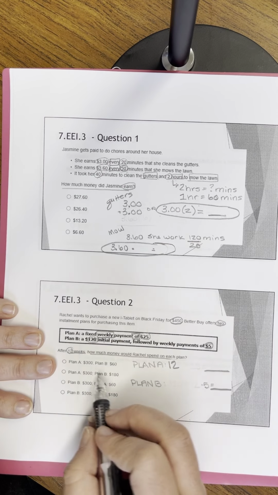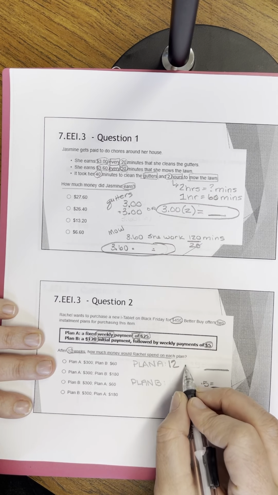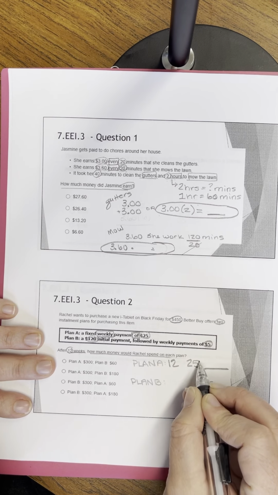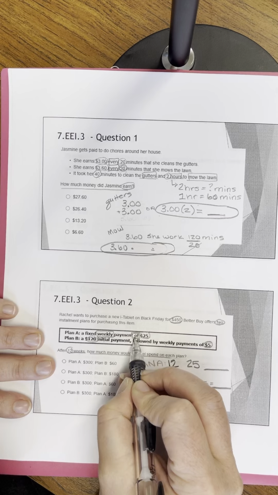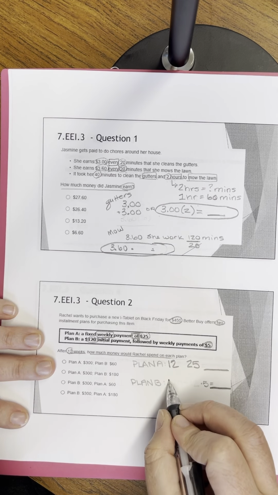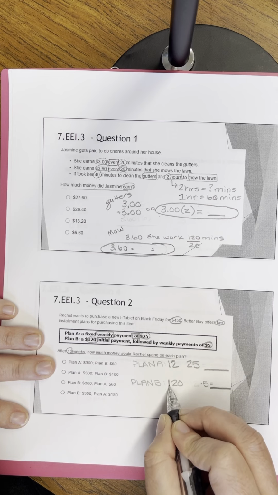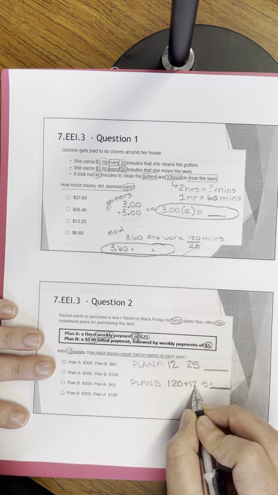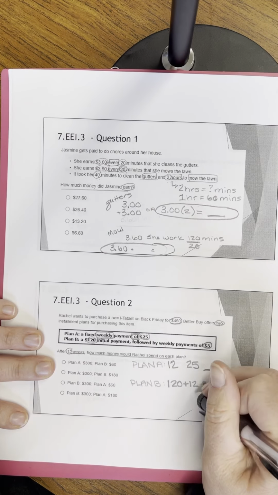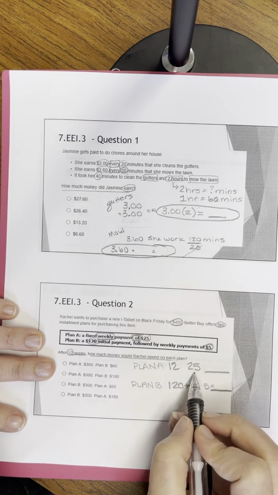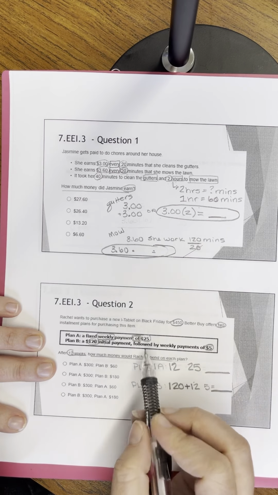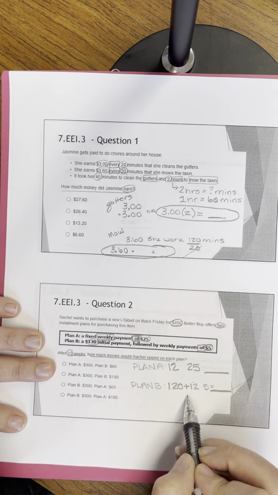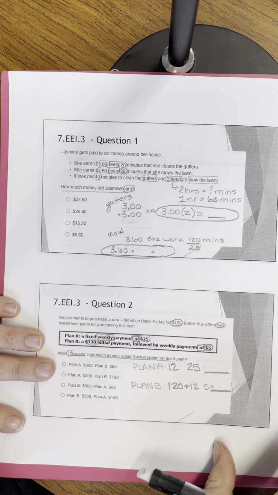So we have 12 weeks, and every week she's going to spend $25. So we're going to do 12 weeks and $25, and of tells you what to do here. Plan B, she's going to spend $120 right when she buys the TV. Plus, she's going to have 12 weeks of $5 payments. So again, you're going to have to figure out, well, what is she going to do with that 12 weeks and 25? The key word here is of. Okay, of tells us what we're going to do with the 12 and 25. And that'll give us our 2 costs of the item.